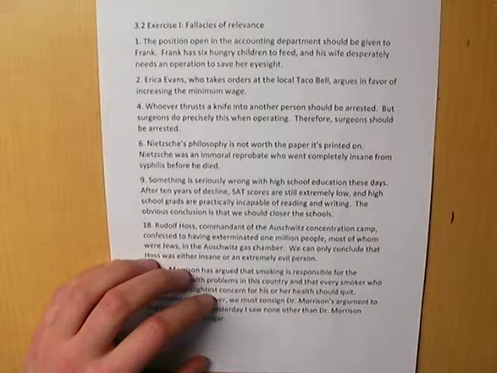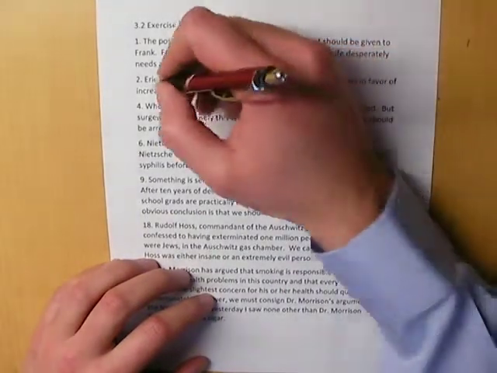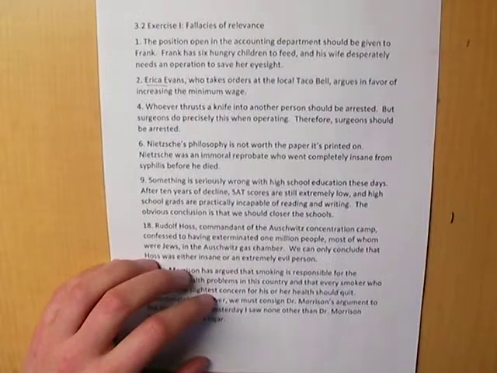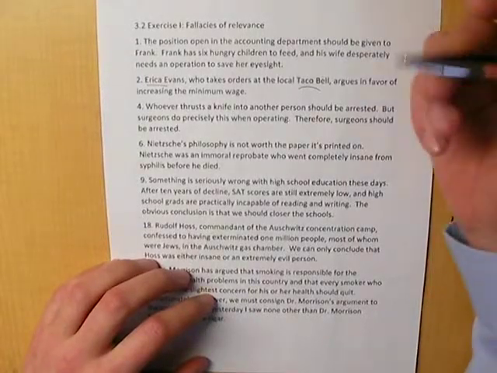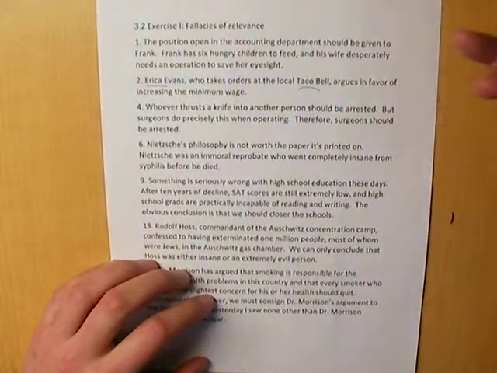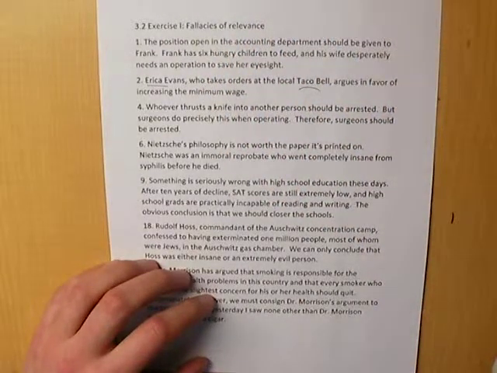This one is circumstantial because of Erica's circumstances. Erica works at Taco Bell. She's almost certainly making minimum wage, and because of these circumstances only, she advocates in favor of raising the minimum wage, which is exactly what we would expect.